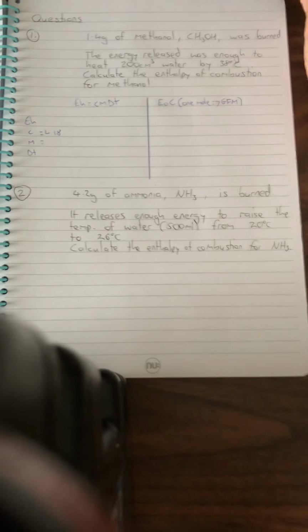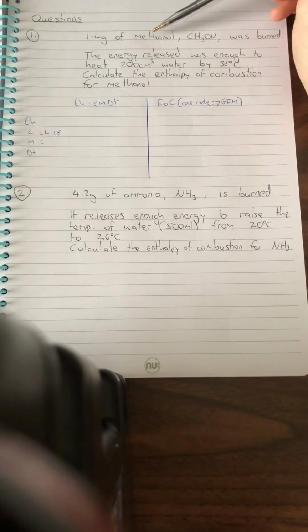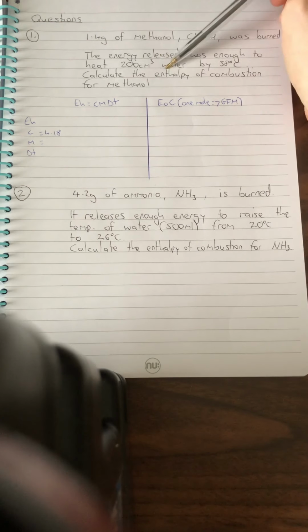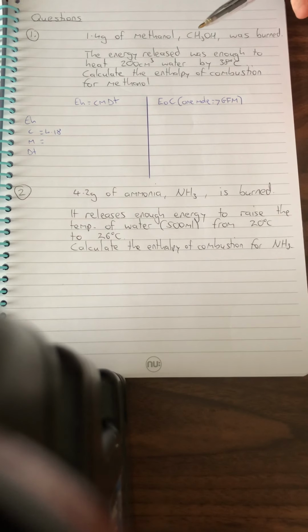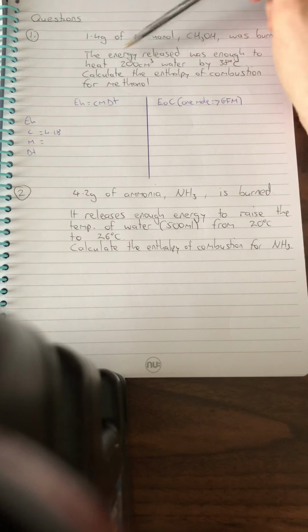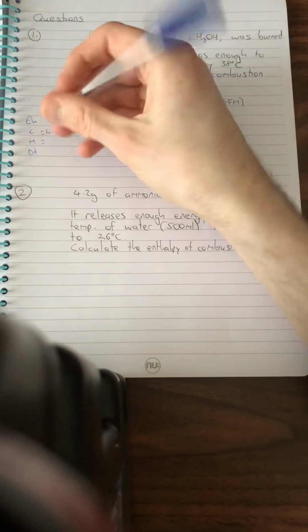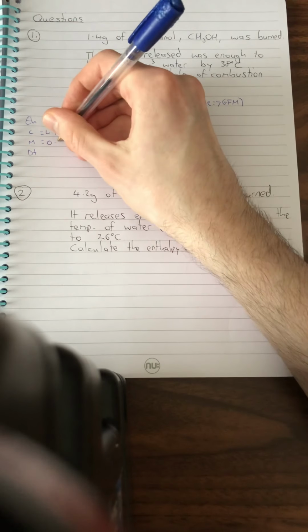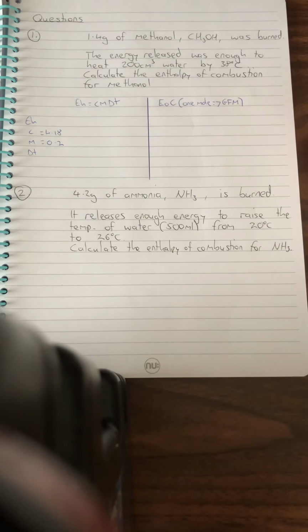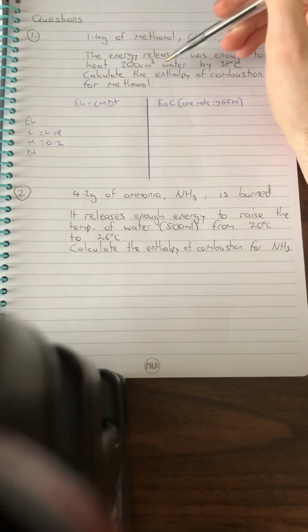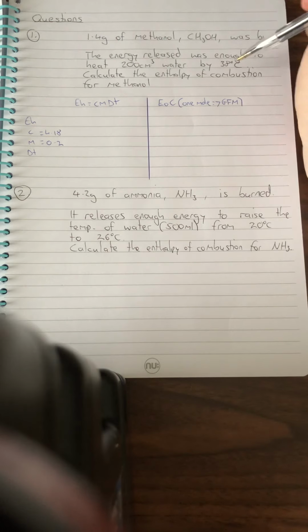M, what is M? Is it the mass of the substance or the mass of water? You should know from National 5 it's the mass of water. So 200 centimetre cubed. Remember, we need to convert that into kilograms. So 200 centimetre cubed is 0.2 kilograms. And it was enough to heat the water by 38 degrees Celsius.